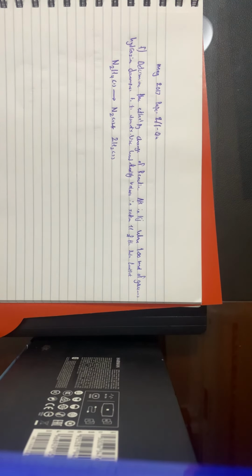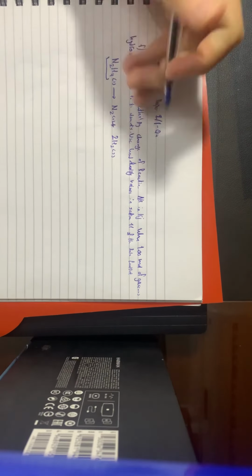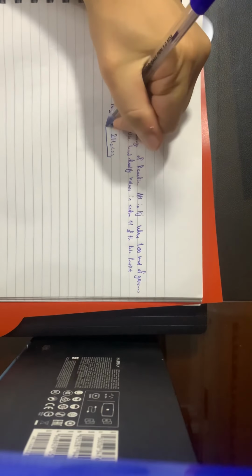Now the first question actually comes from a huge question from the 2017 May exam, and the question combines equilibrium, redox processes as well as thermochemistry and energetics. But I'm only going to be concerned with F because it is the only one which covers topic 5. So we're given here our reactants and our products.